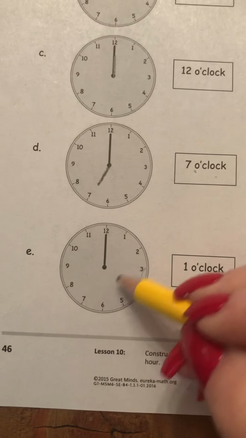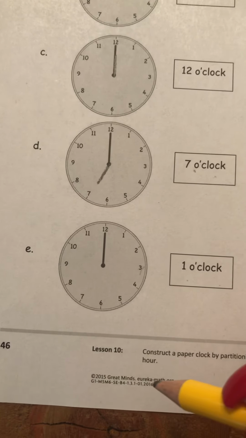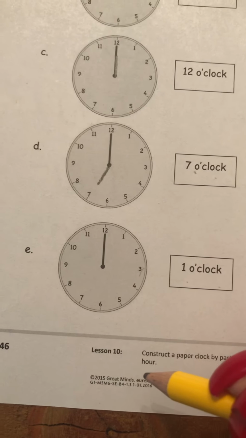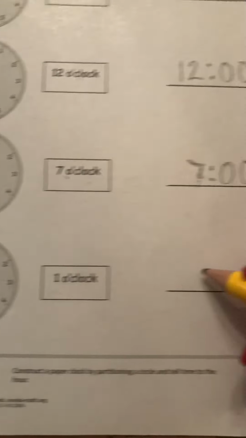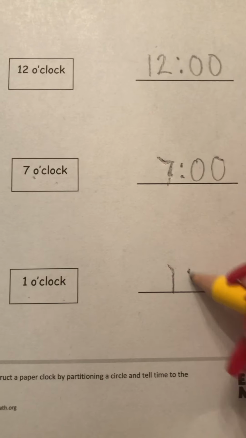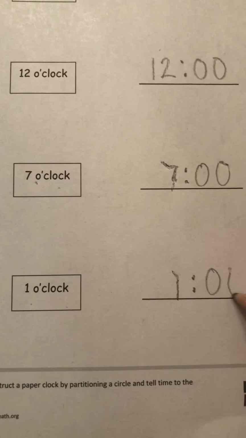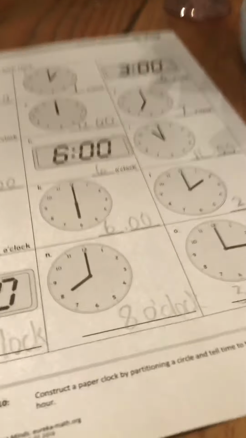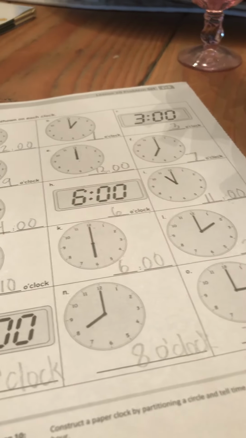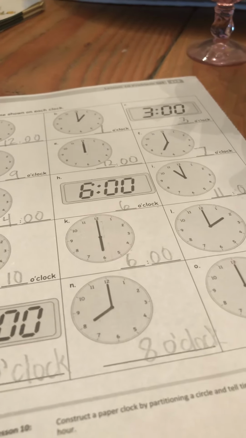Take your pencil and draw the hour hand, the shorthand, to point to the number 1. Good. And when you write it, you say 1 dot dot o'clock. That wasn't too bad. Should have all been reviewed. I'll do another. I'm going to do 2 math lessons today.